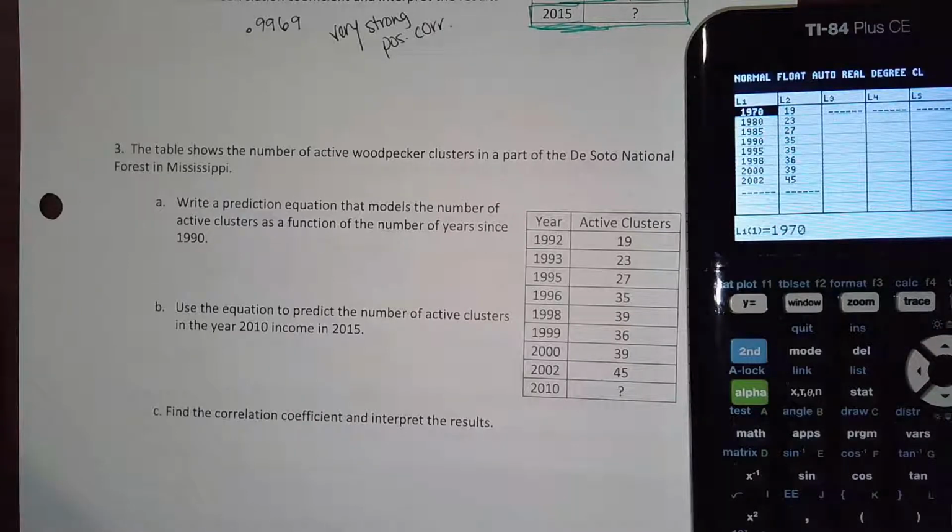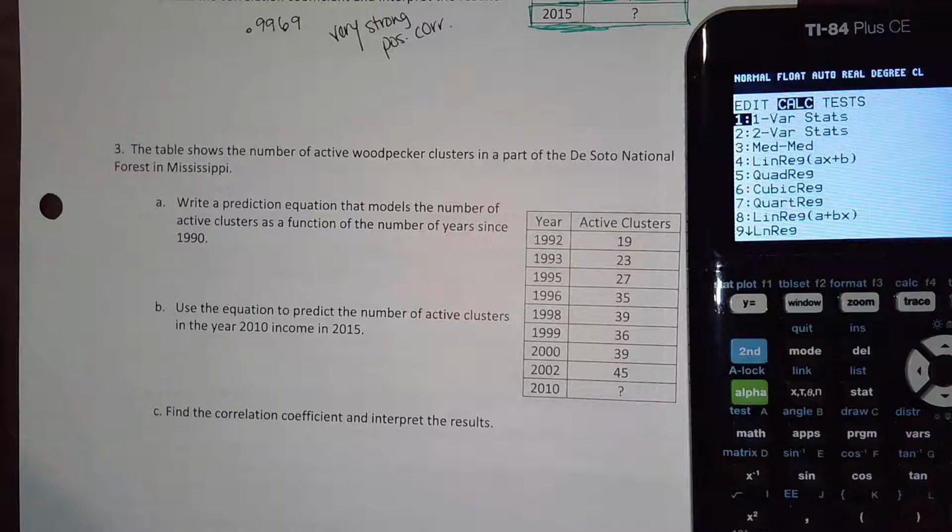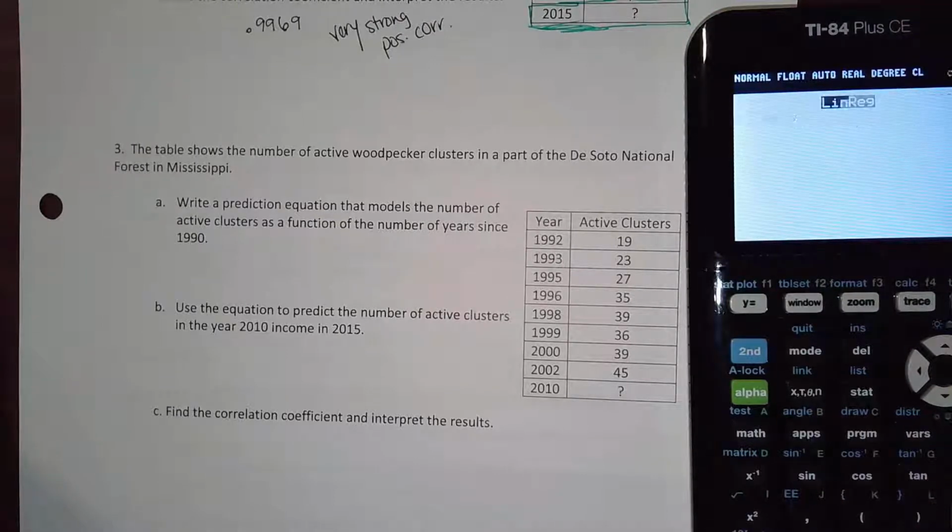And then I'm just going to go up here, type it back in, and then I'm going to go stat, calc, 4, enter, enter, enter, enter, enter, and I get those answers. So once again, this has the positive correlation coefficient as well. It's between 0.9 and 1, which is a very strong, nearly perfect.